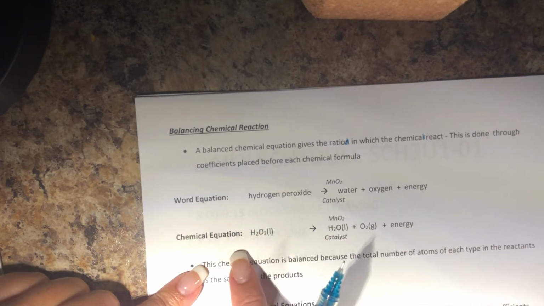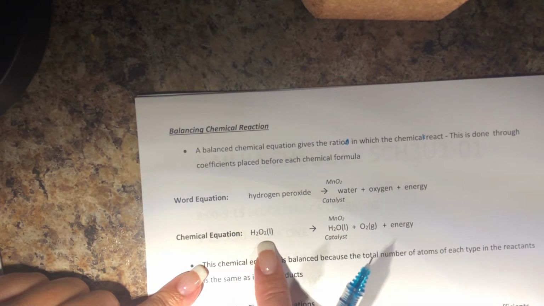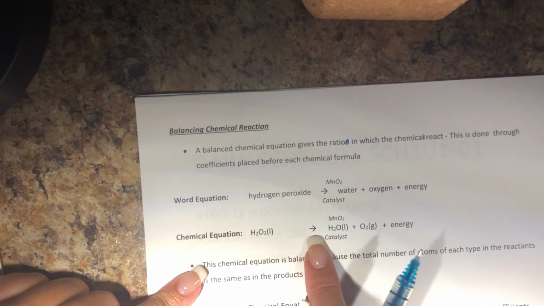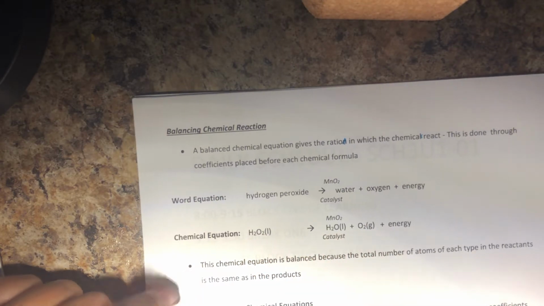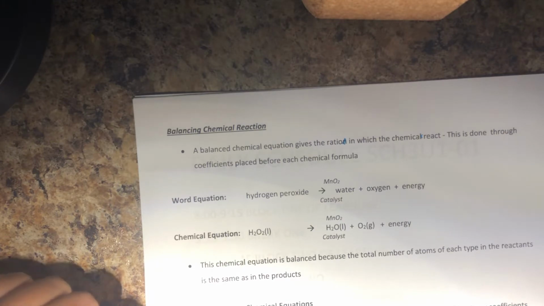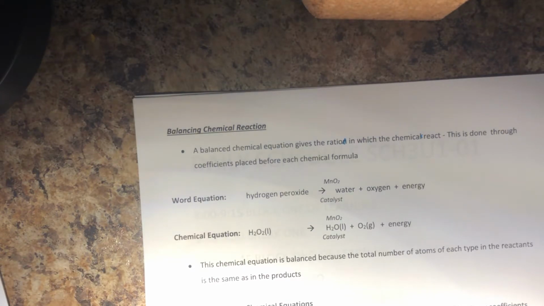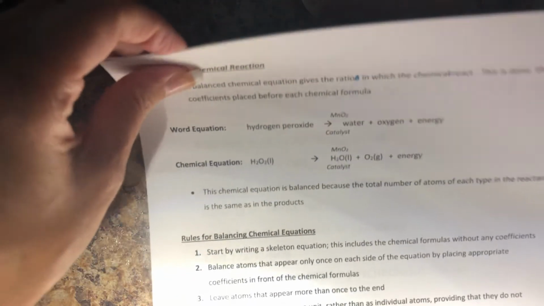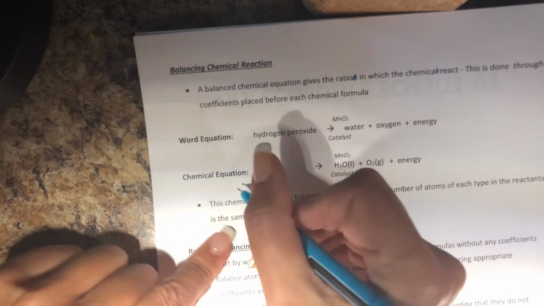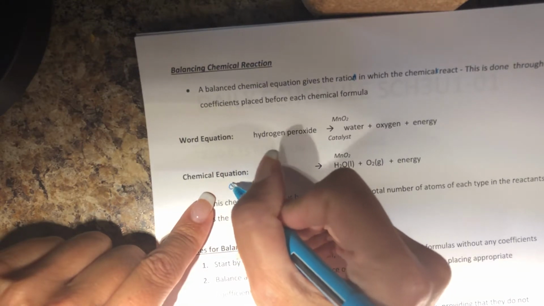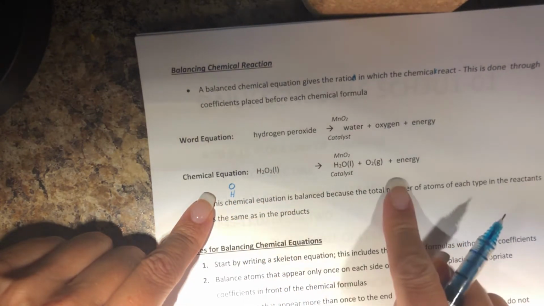So in the chemical equation, this is H2O2 produces H2O and O2. So it's not balanced yet. Why? Well, let's take a look. We're going to count what we have as reactants and as products. So we take inventory of our oxygens and our hydrogens, because that's all we have here.